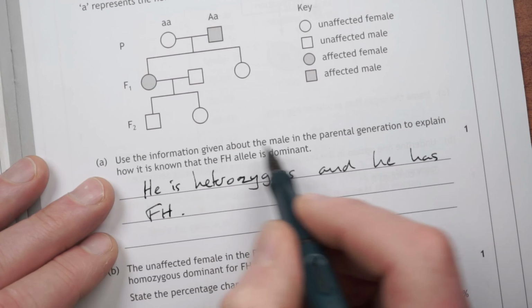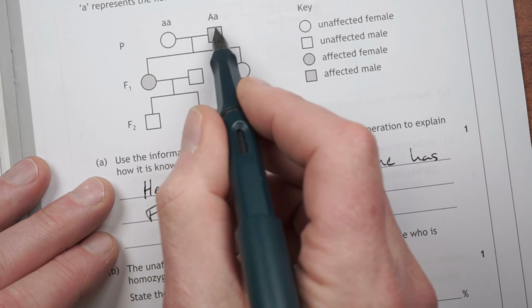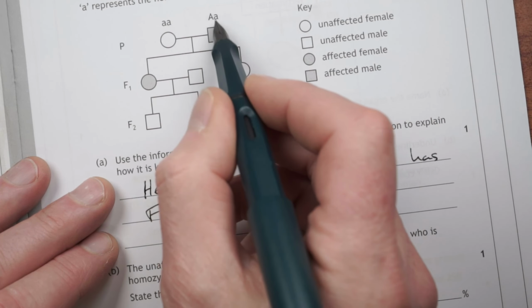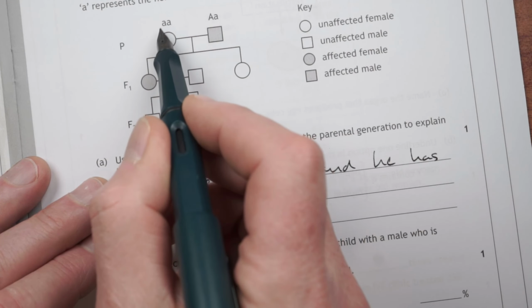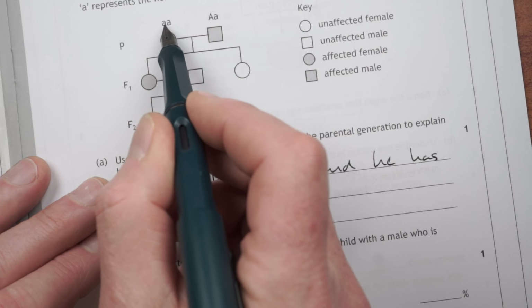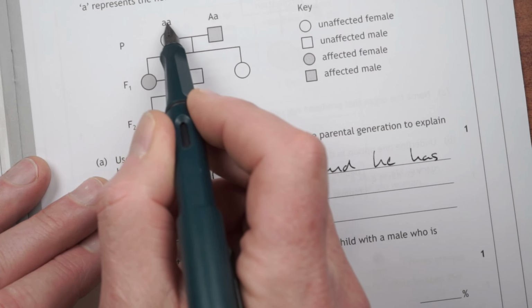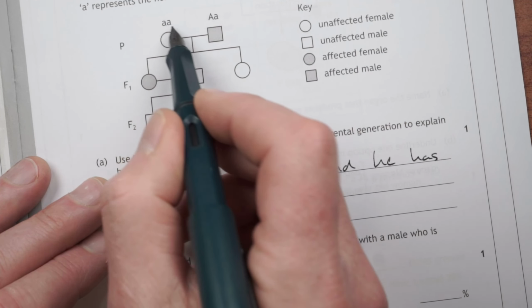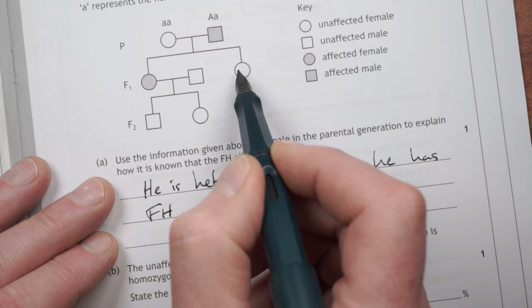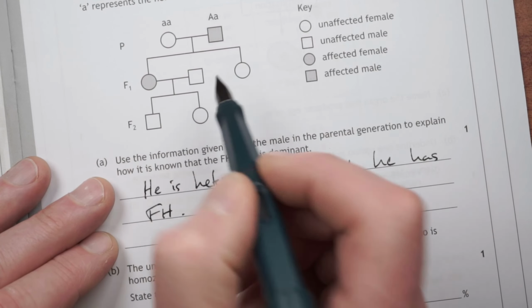It's a tricky question because you might go looking at his offspring and say, well, we know that there's at least a dominant allele in there because one of the offspring gets it. If this allele that we're calling little a was the dominant allele, in which case it would be big A, and it would be the other way around, then all of the offspring would be unaffected. But you can't say that.